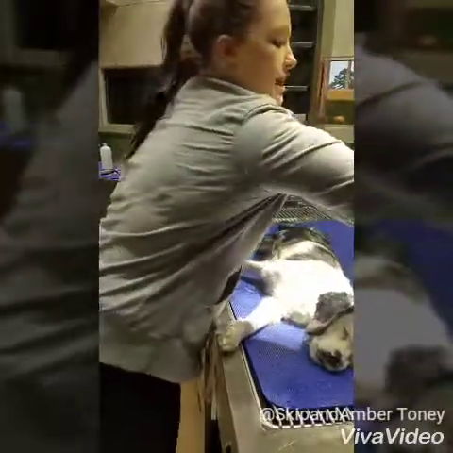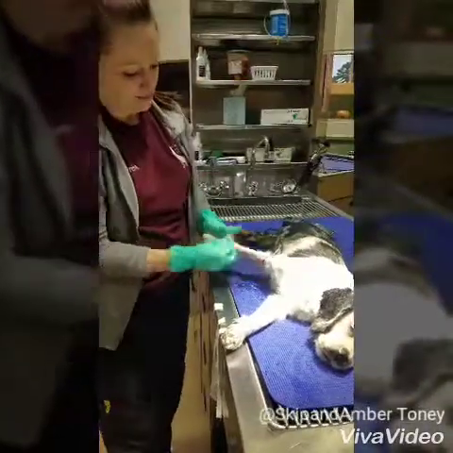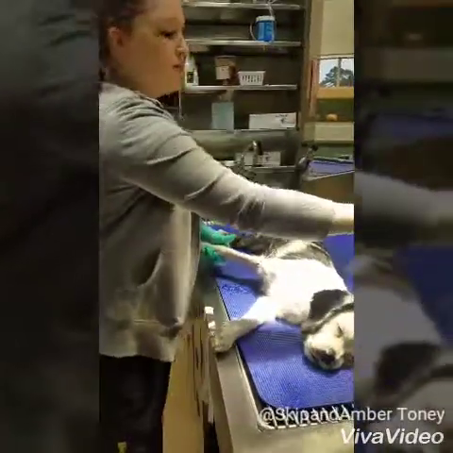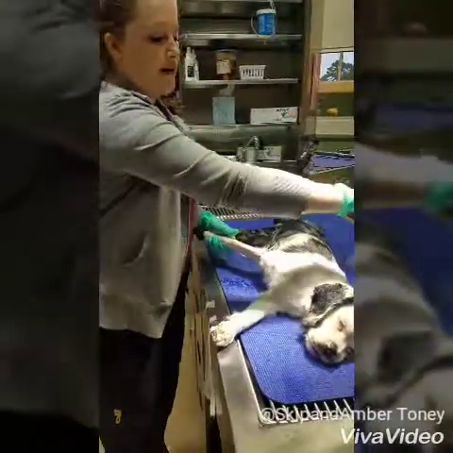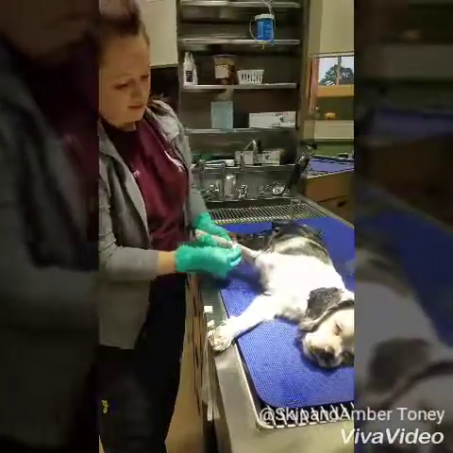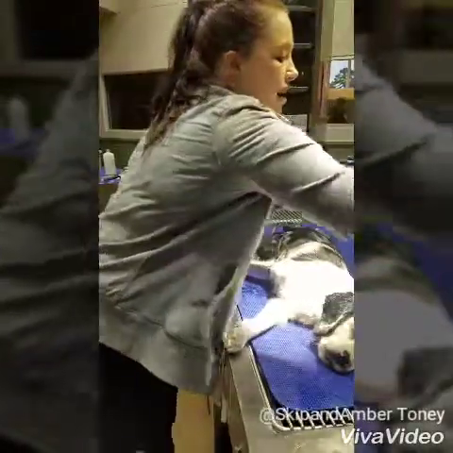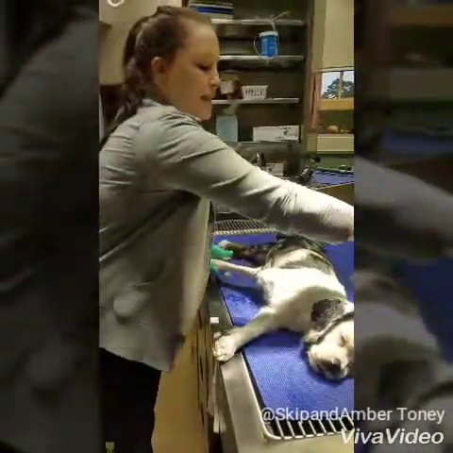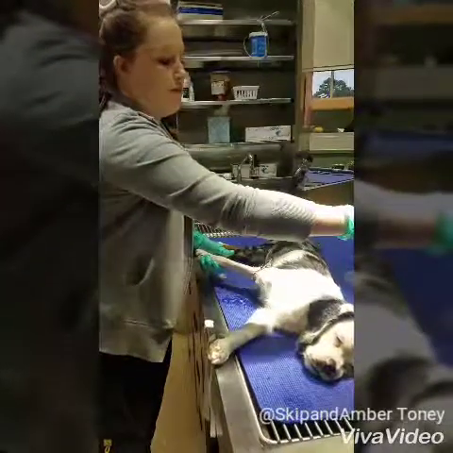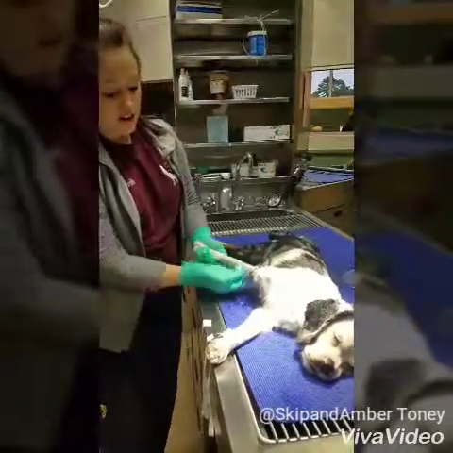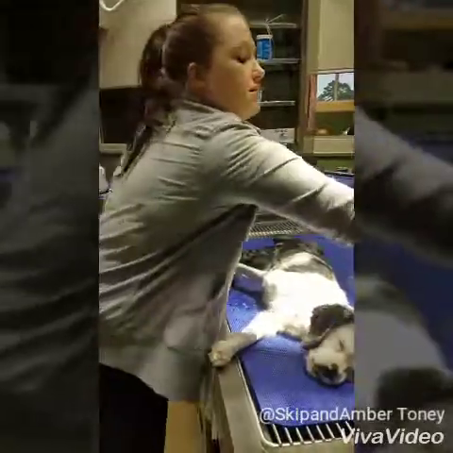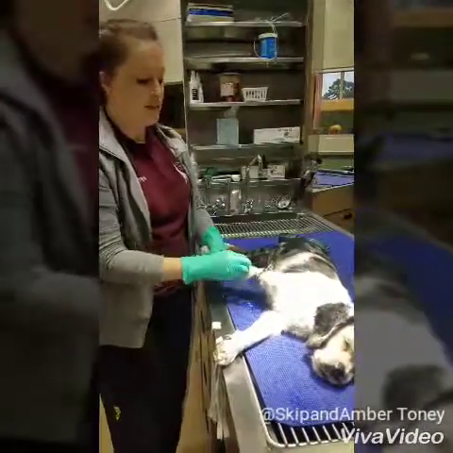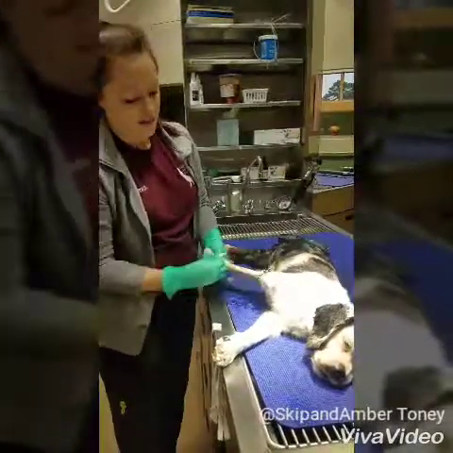We need to do this 3 times, using Chlorhex scrub and then following up with alcohol. This will ensure that our IV catheter does not get infected. This is especially important if you're leaving these in for a couple days. This one is just here for surgery, so we'll take it out at the end of the day.